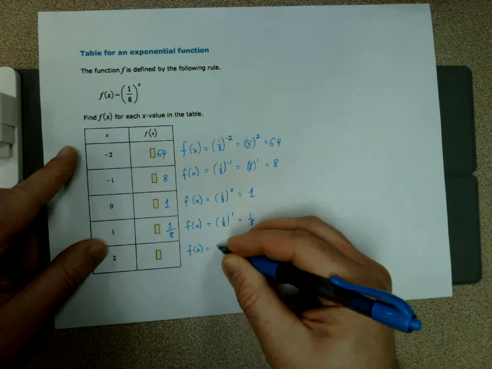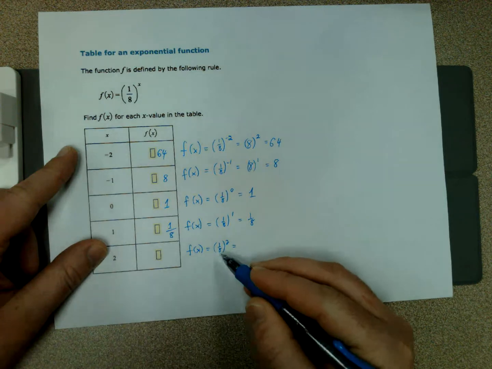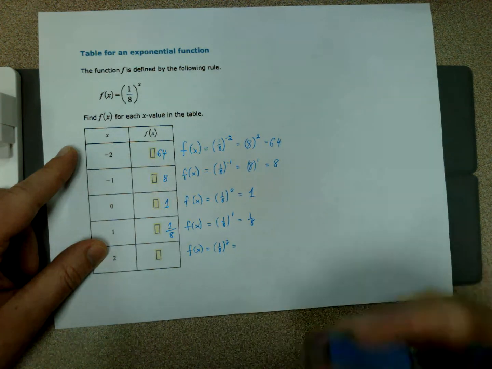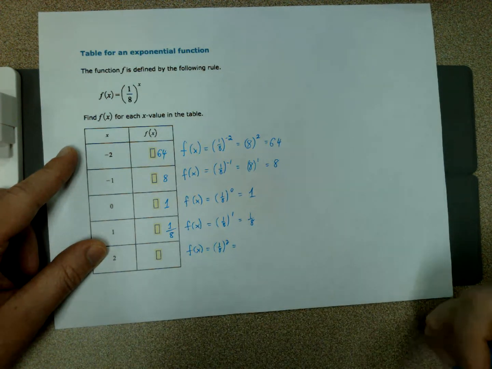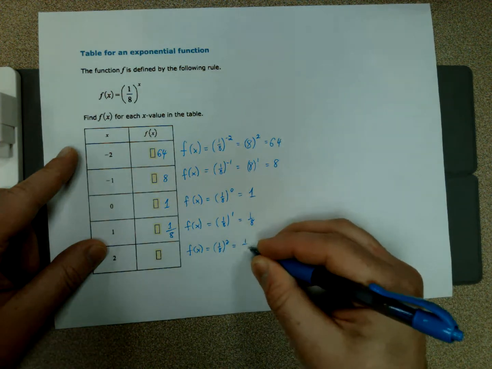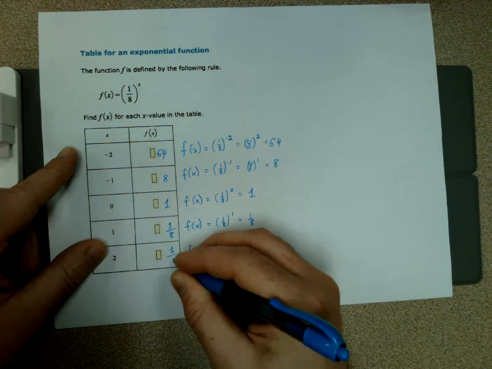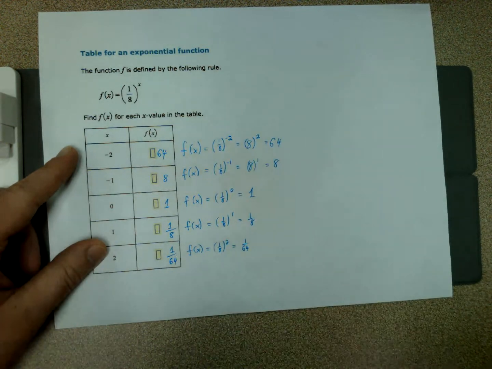And last but not least, 1/8 squared. So whenever you have a fraction raised to a power, you're going to square the top and square the bottom, square the numerator and the denominator. So it's 1 squared over 8 squared. So 1 squared is 1, 8 squared is 64. So we just get 1 over 64 as our answer there.